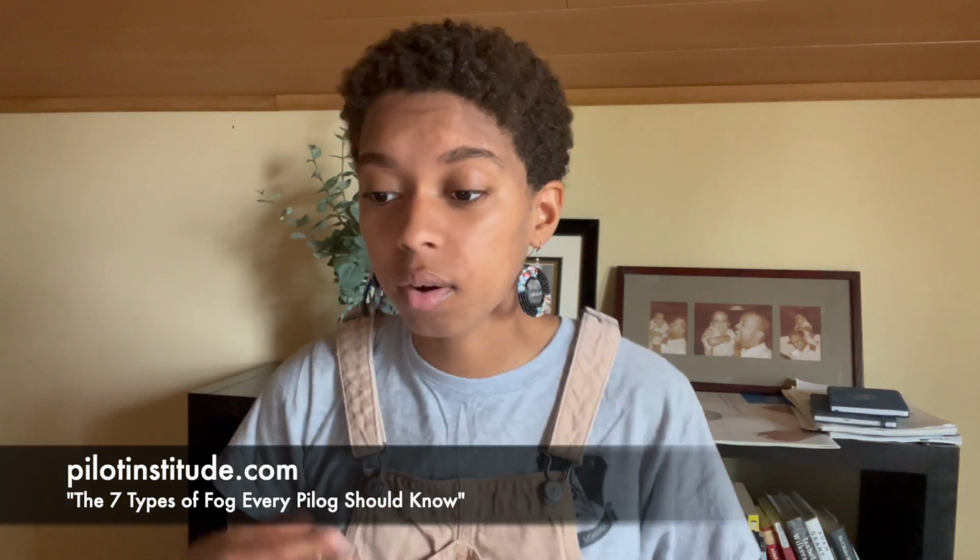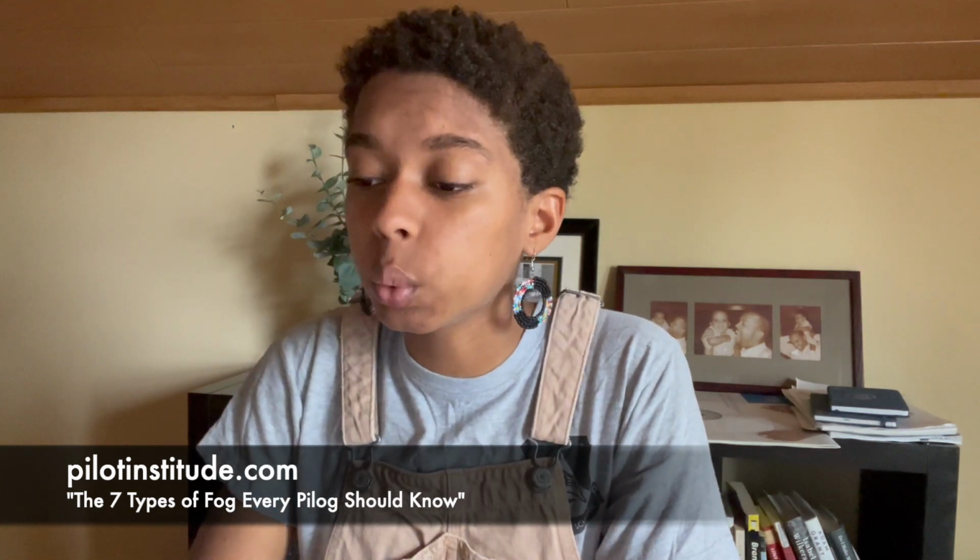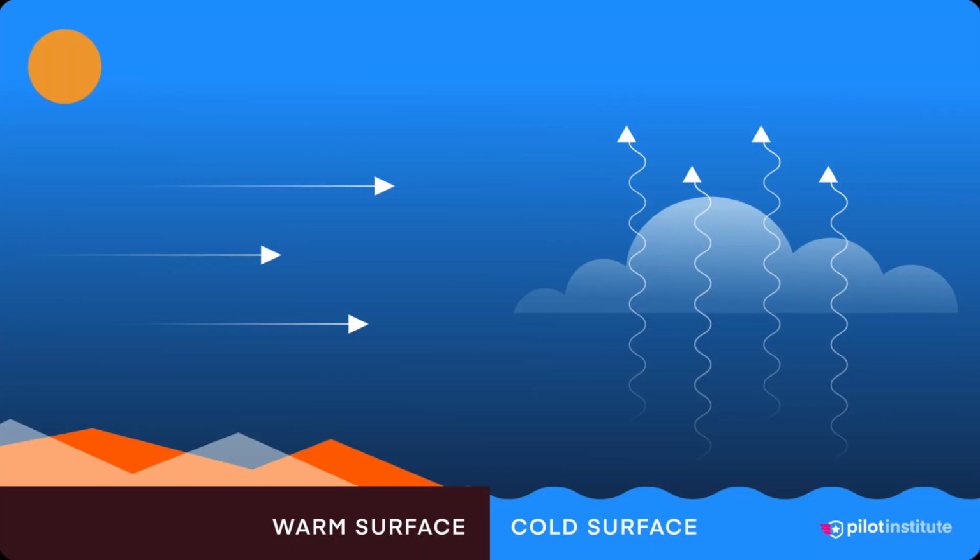Next up, we have advection fog. Now, advection fog forms when warm, moist air moves over cool ground or water. It is relatively shallow and often associated with an inversion. Advection fog differs from radiation fog because it may still form when there is a strong wind and cloud cover.